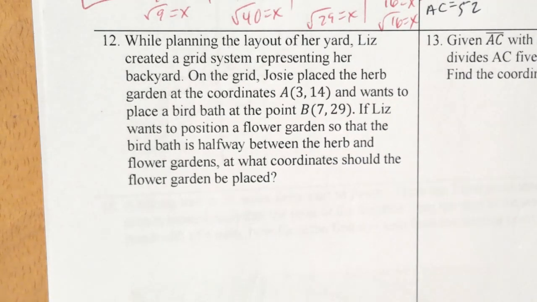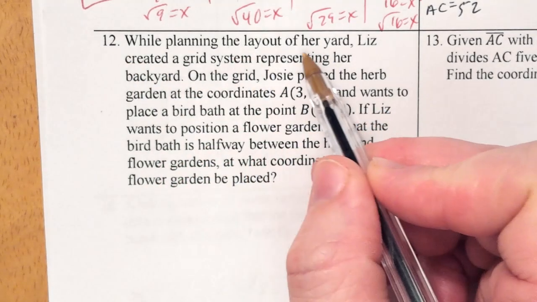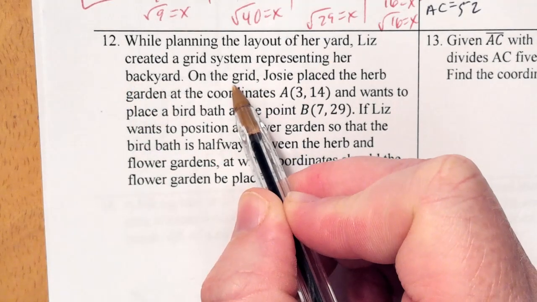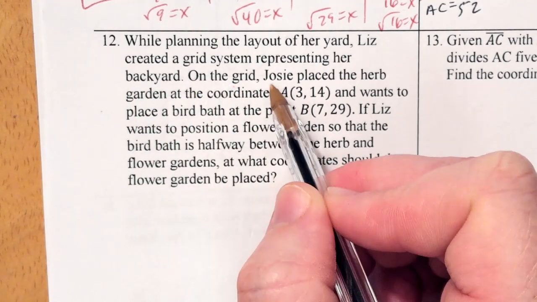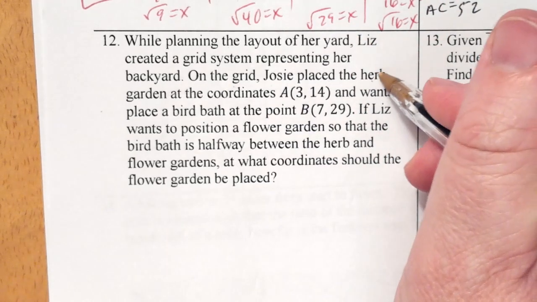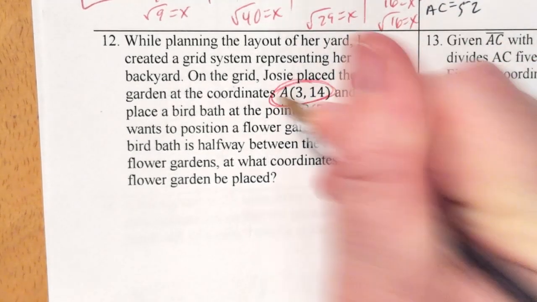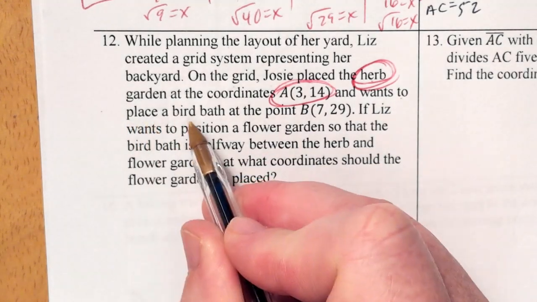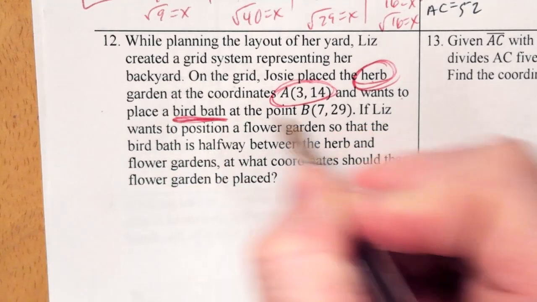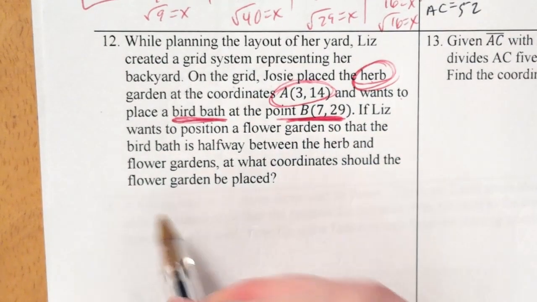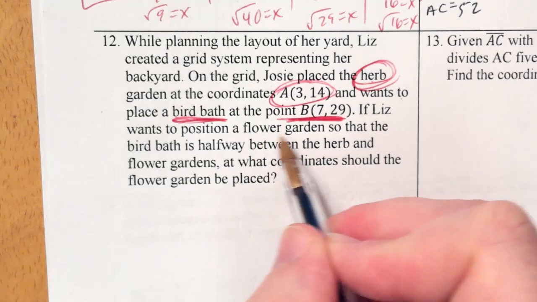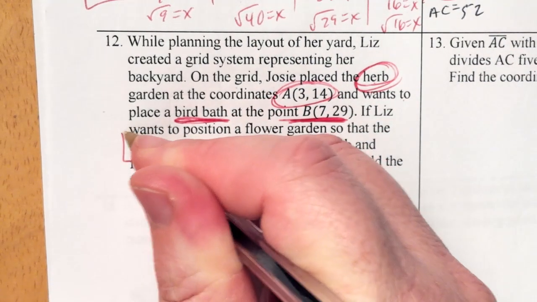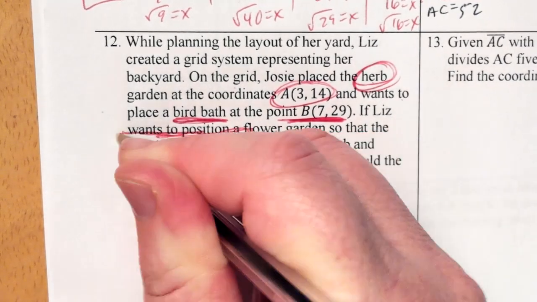All right, number 12, words. While planning the layout of her yard, Liz created a grid system representing her backyard. So there's just a grid. On the grid, Josie placed the herb garden. So the herbs is at A. She wants to place the bird bath. So the bird bath is at B. Liz wants to position the flower garden so that the bird bath is halfway between. So the bird bath is the halfway point.